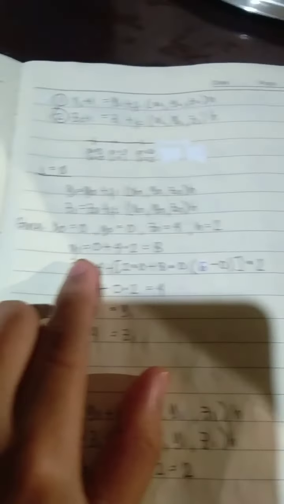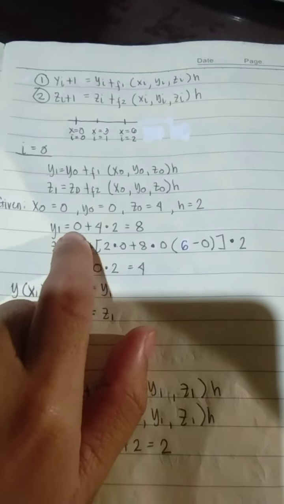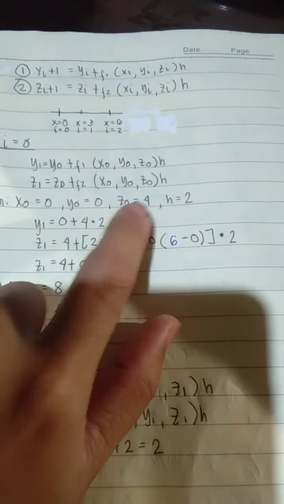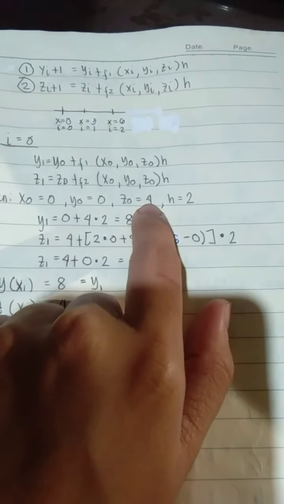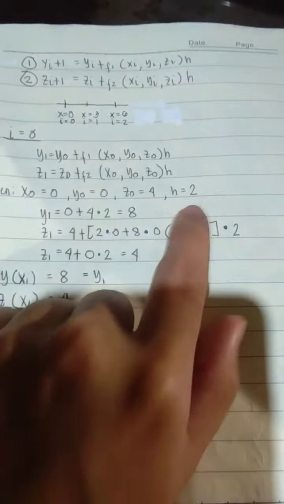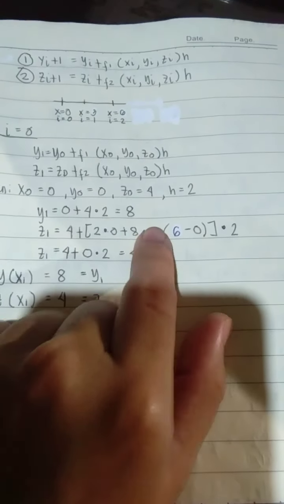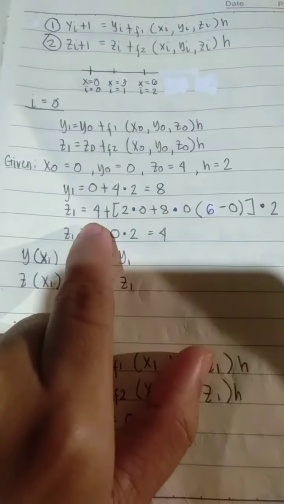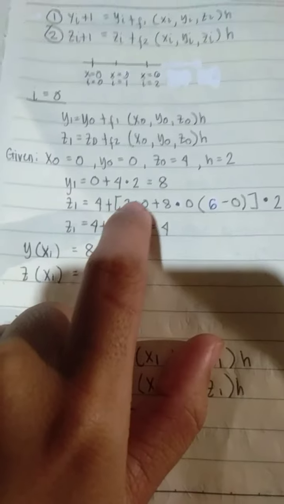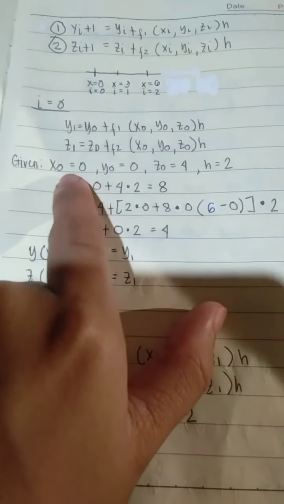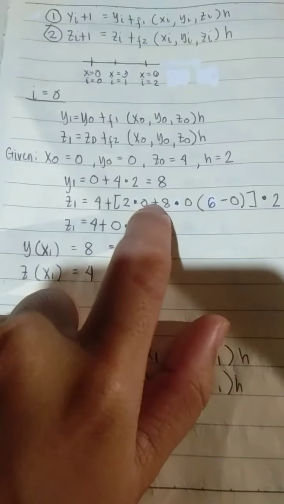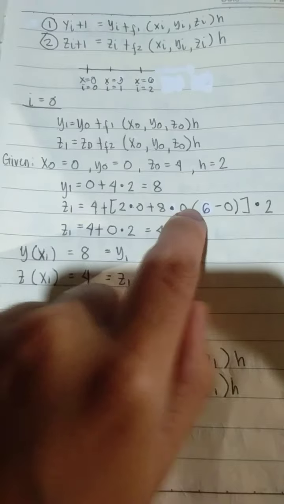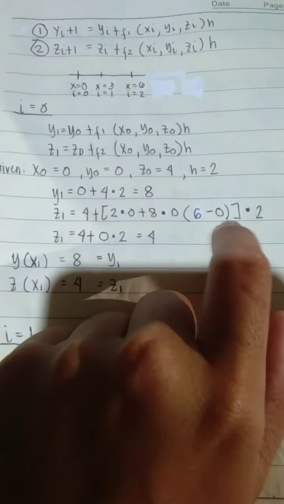So y sub 1 is equals to y naught, which is 0, plus z naught, which is equals to 4, times the height, which is 2, is equals to 8. Then z sub 1 is equals to z naught, which is 4, plus 2 times y naught, which is 0, plus 8 times x naught, which is 0, times 6 minus 0, times 2.